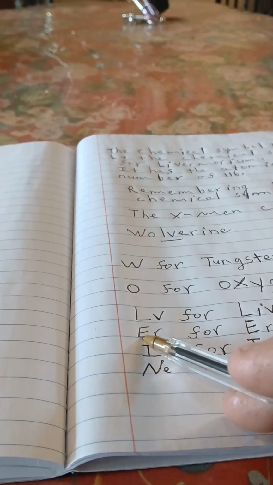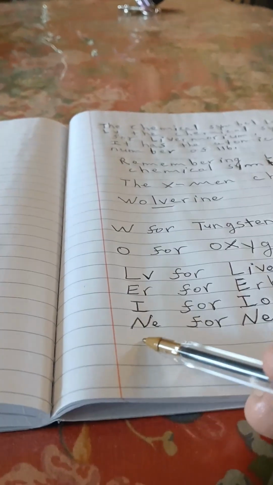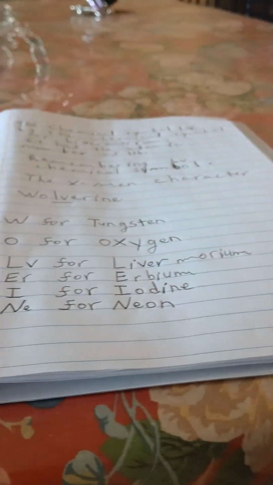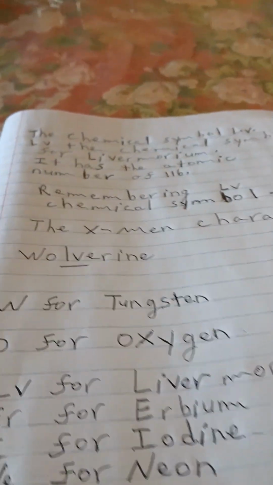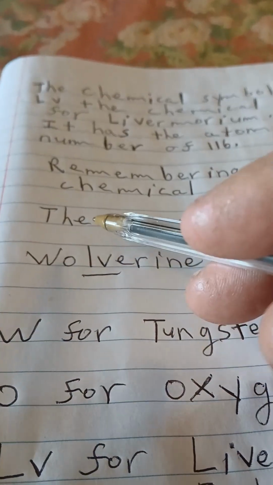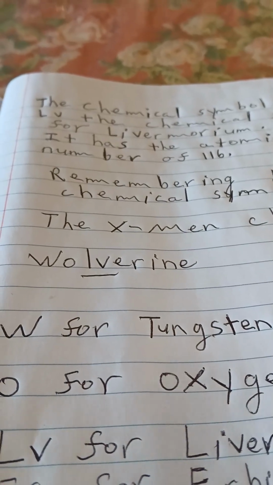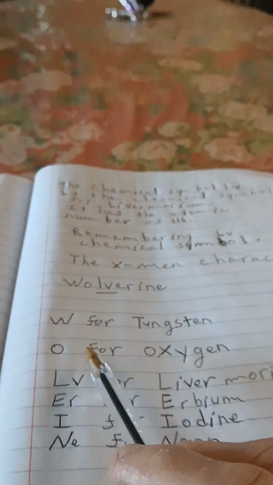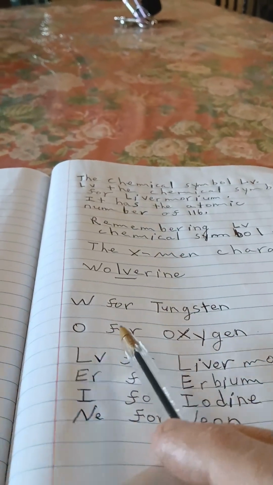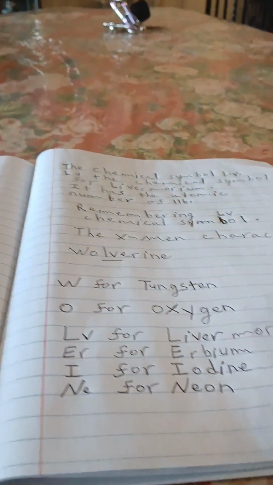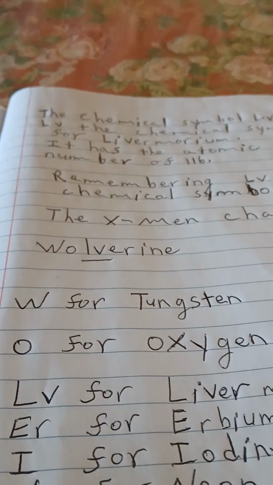You see here, capital E, small r, capital N, small e. That's how it works. So you want to remember the capital L and a small v for Livermorium, and Wolverine, the X-Men character, would be a good one to learn it from. You got it?